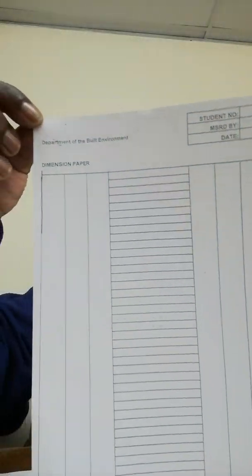Okay. This is the dimension paper. This is a typical example of the dimension paper.